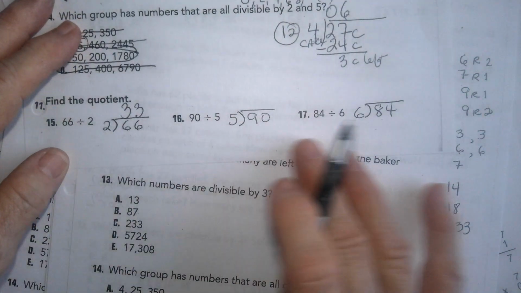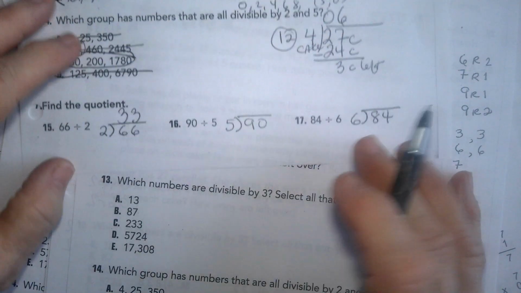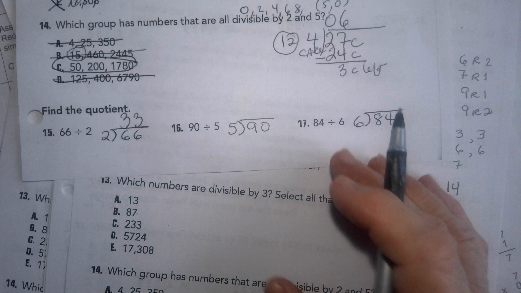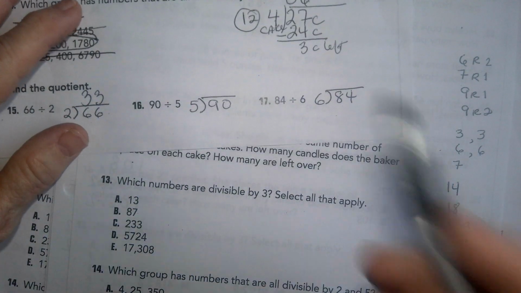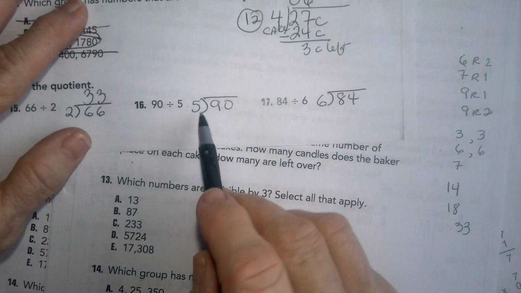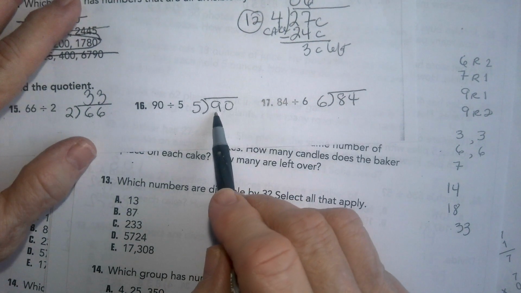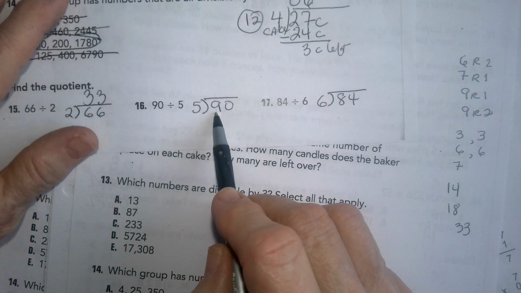There's one more that we can do that with, of the 16 and 17. Which one? Oh, no, I can't. Actually, no, you can't. I have to carry this one out. Does 5 go into this perfectly? No. So we have to do the long division.